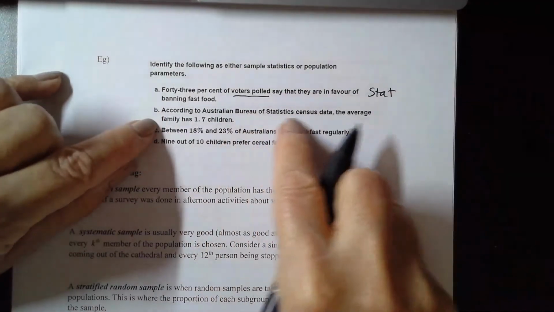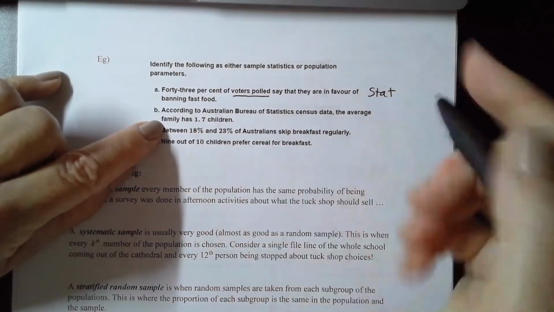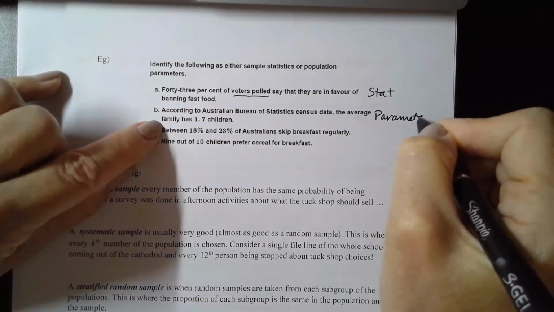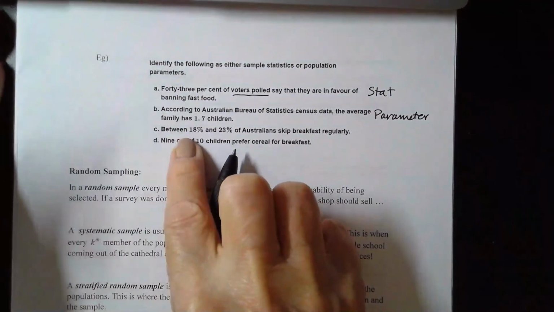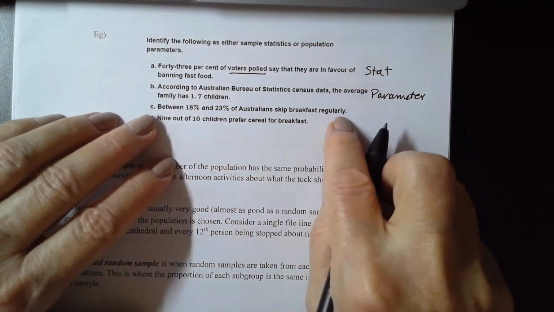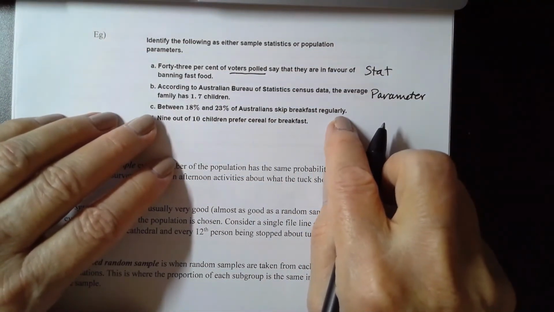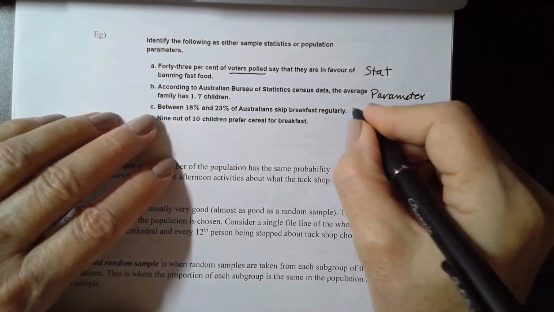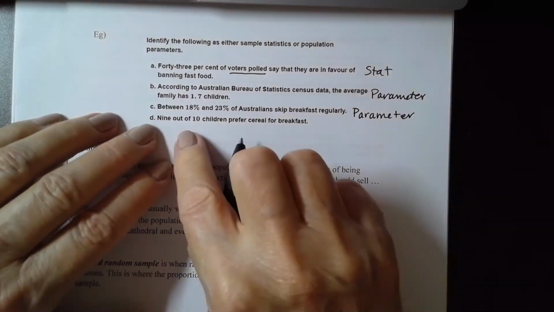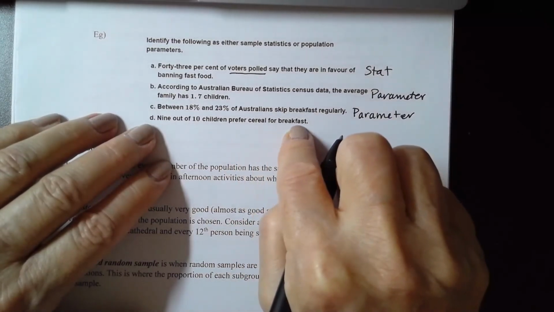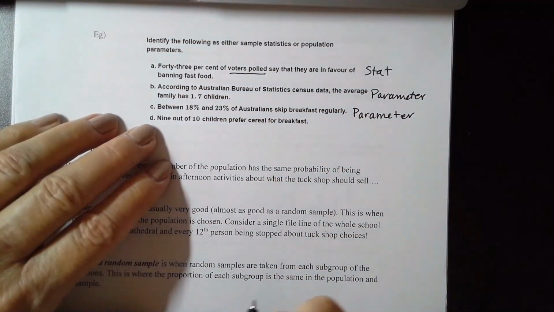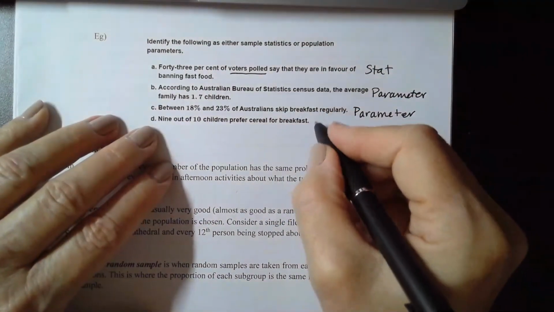According to the Australian Bureau of Statistics, the average family has 1.7 children. That's a parameter. This one says between 18% and 23% of Australians skipped breakfast regularly. Well, that's not an exact known thing, so we'll call that a parameter. It's an estimation. 9 out of 10 children prefer cereal for breakfast. Yeah, that's an exact thing, so I must have done that from a sample. So I think that's a statistic.